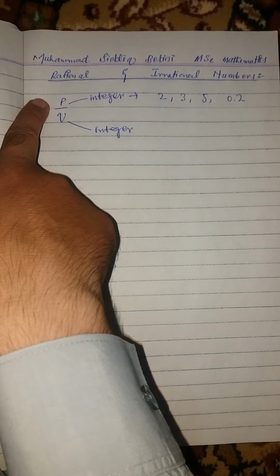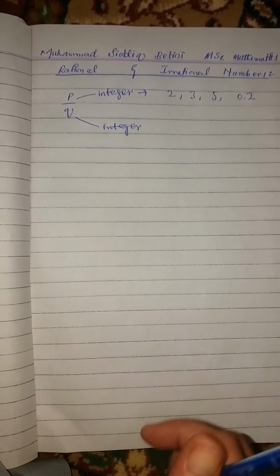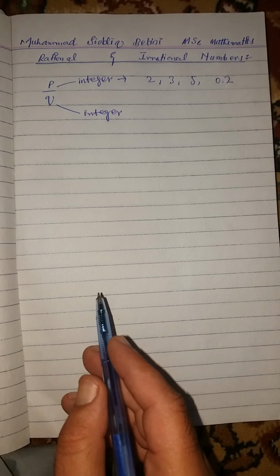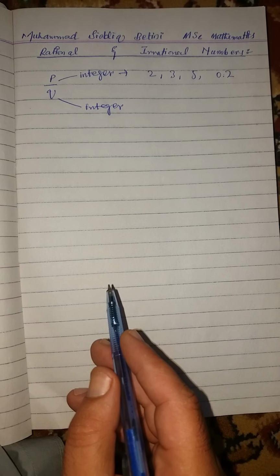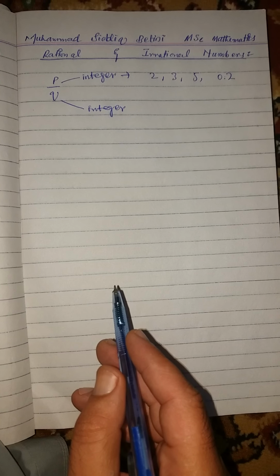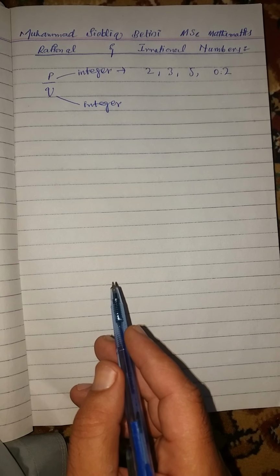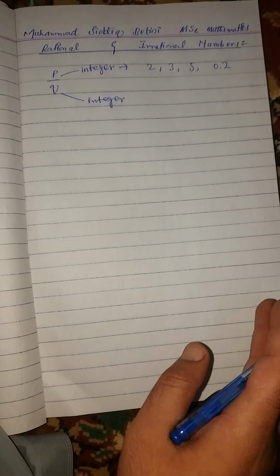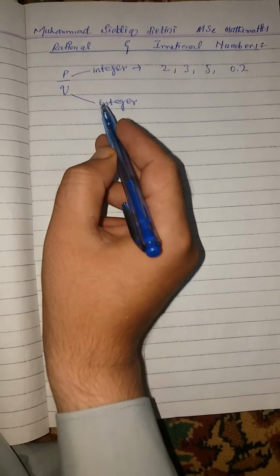Rational numbers are the numbers which can be written in the form of p upon q, where p and q are both integers. Now there are many students who are quite confused regarding rational and irrational numbers, especially when they look at the value of pi. So today in this lecture, inshallah, I will be trying to demolish this confusion.